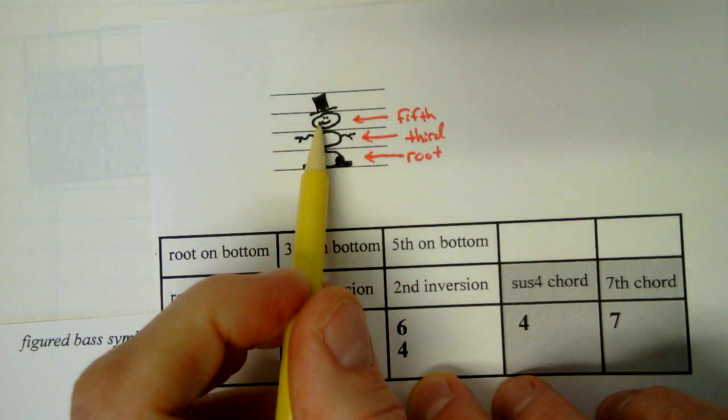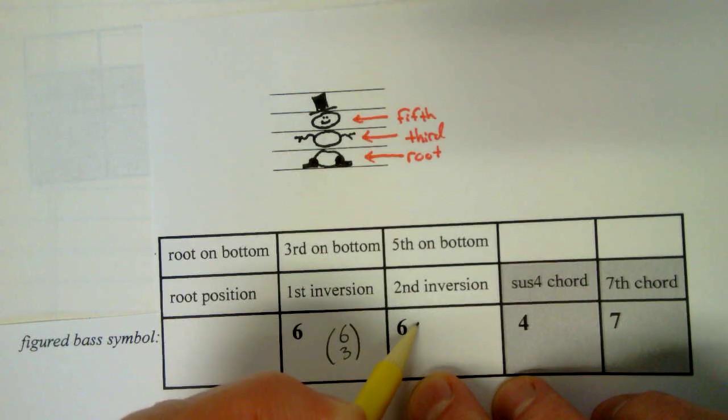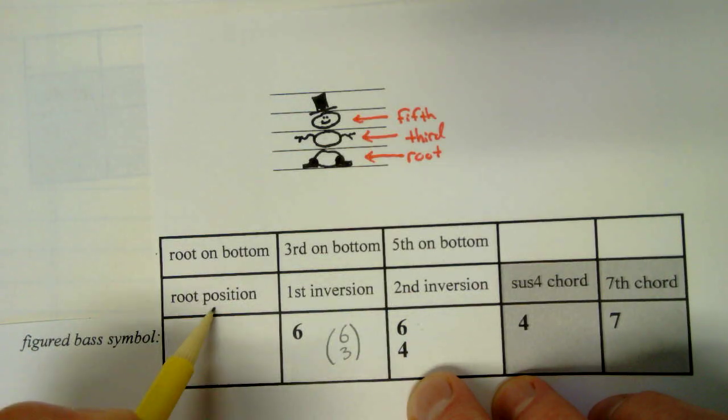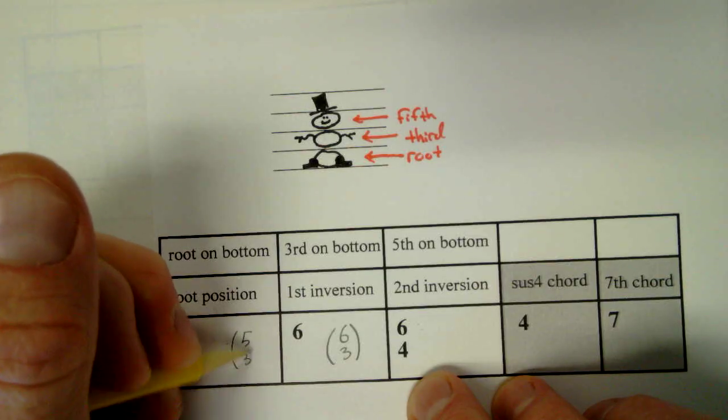If the fifth of that triad is on the bottom, we call that second inversion. And the figured bass symbol for that is 6-4. And just to back up, if the root of the triad is on the bottom, the figured bass symbol for that is nothing. Or sometimes 5-3, but you don't see that very often.